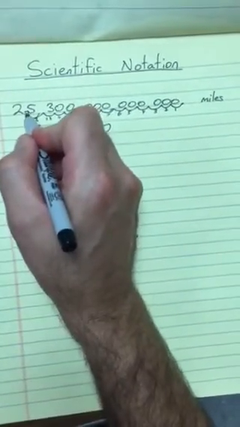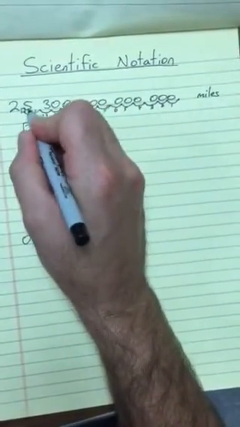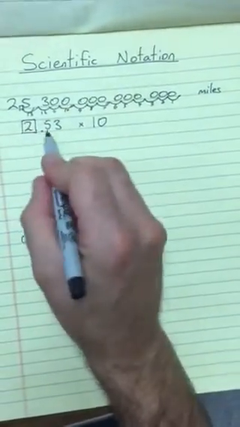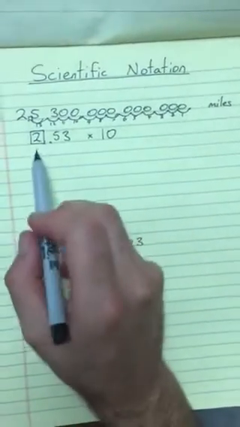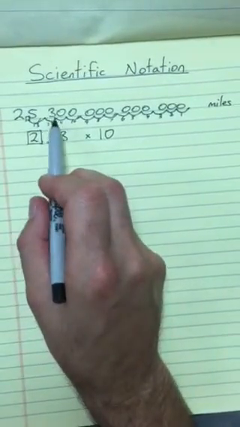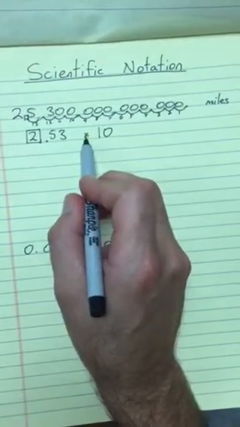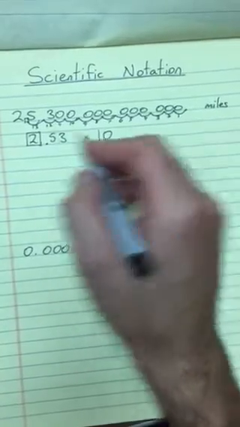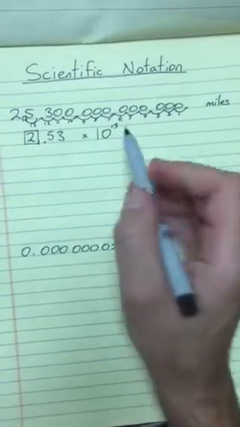But here is where our new decimal is. So our new number is 2.53. That's a much easier number to write than 25 gabillion zillion. So here's our new number, 2.53. But we've got to account for all of the decimals that we just moved. So we're going to write it as multiply 10 to the power of however many scoops we did, which was 13.